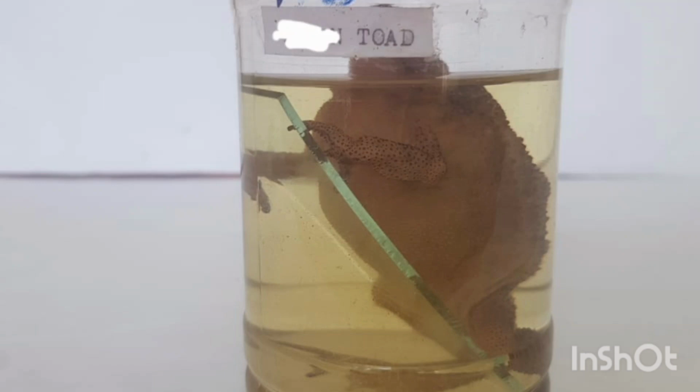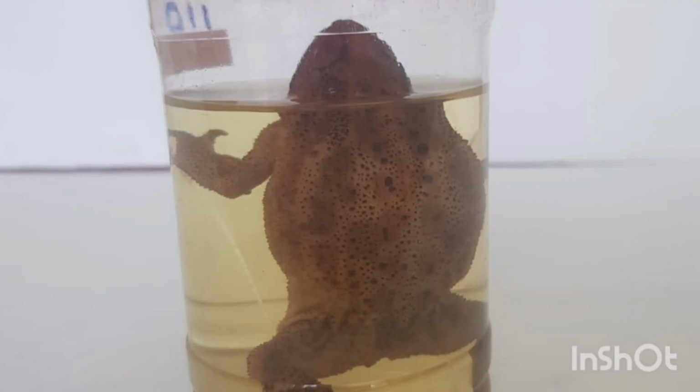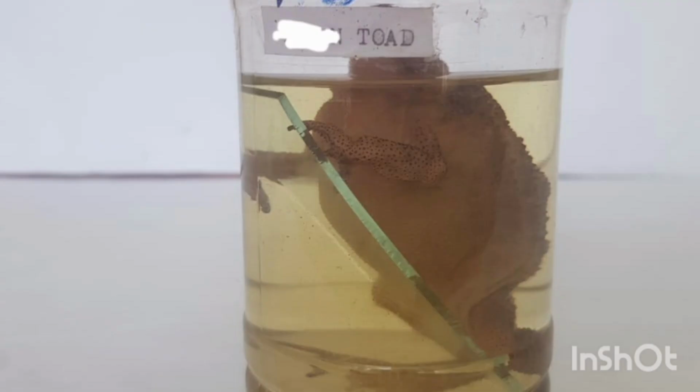Toads have several distinguishing features that can help us identify them. 1. Dry, warty skin. Toads have dry, bumpy skin that is covered in warts or glands that secrete toxins.